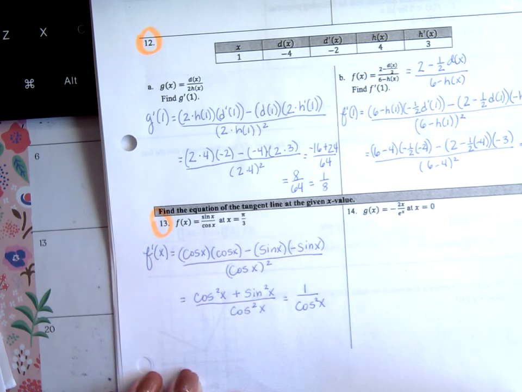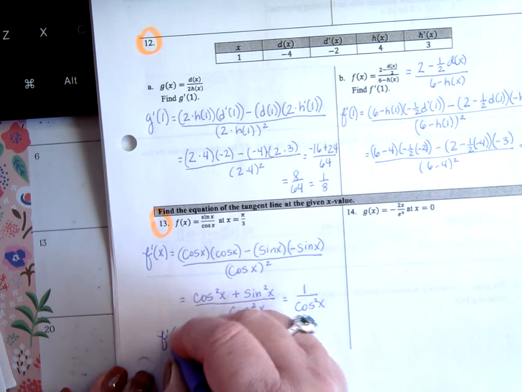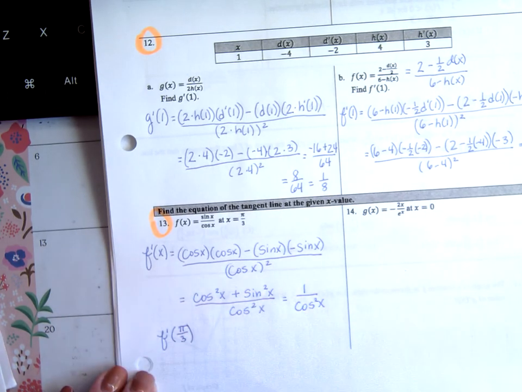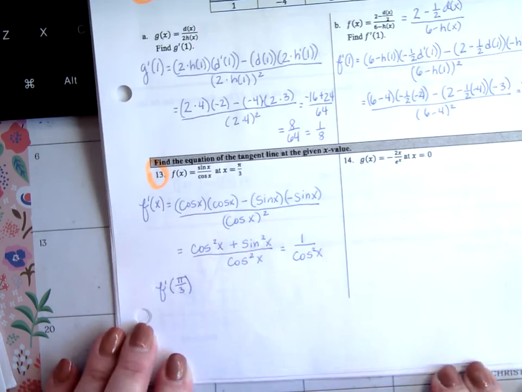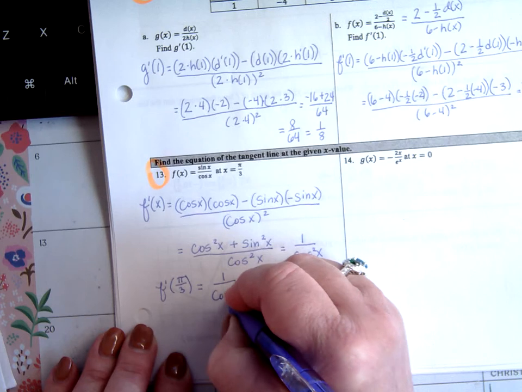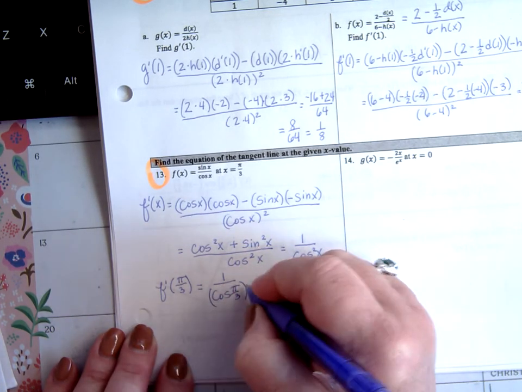Well, I need to think about then putting in, because what I'm really looking for is f prime of pi over 3. I'm looking for an actual slope so that I can come up with a tangent line equation. So that's going to be 1 over the cosine of pi over 3 squared. Now I'm going to change up the way I'm writing it, put the square on the outside. Remember, these are the same thing, just how they're written.